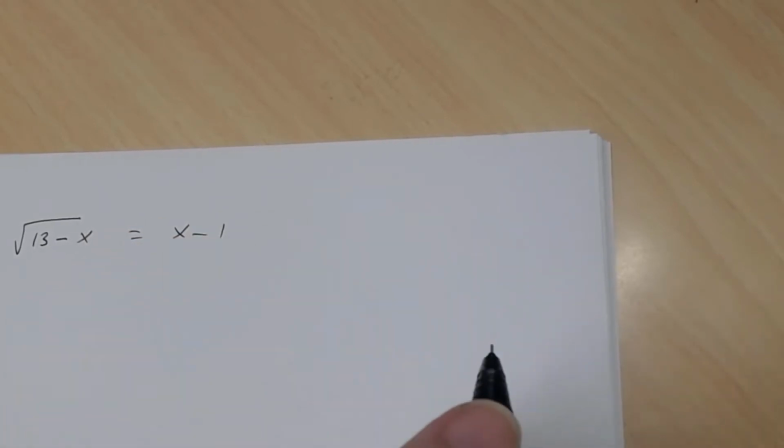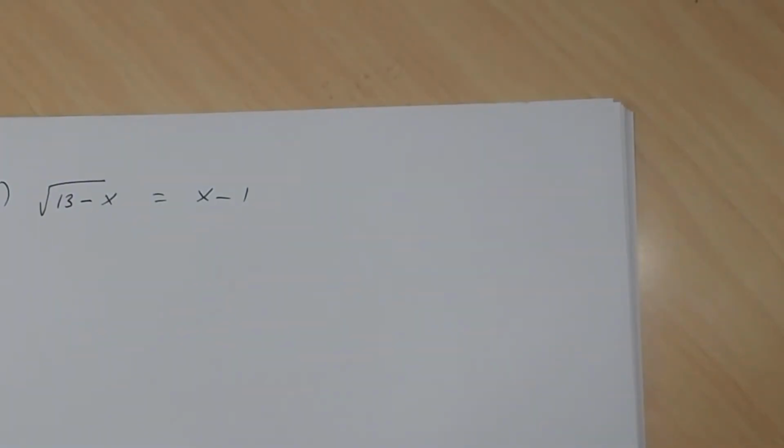Okay, now number 7. Suppose we had the square root of 13 minus x equal x minus 1. Square root of 13 minus x equal x minus 1. Okay, now, notice what's going to happen when we get to this point.